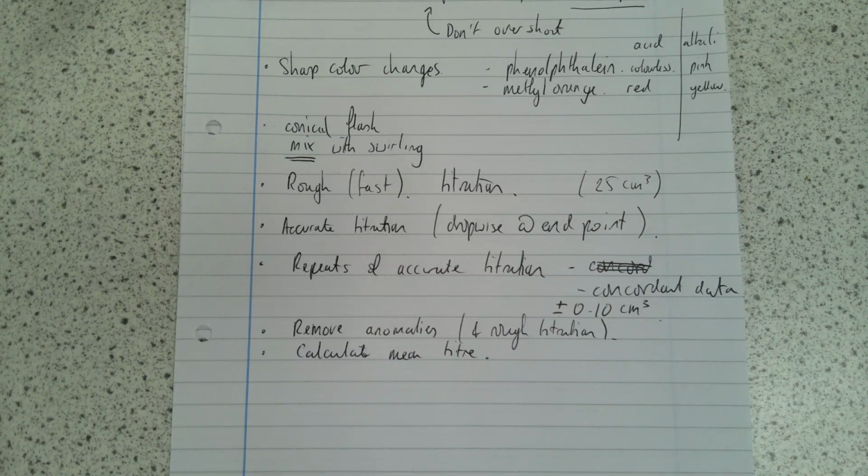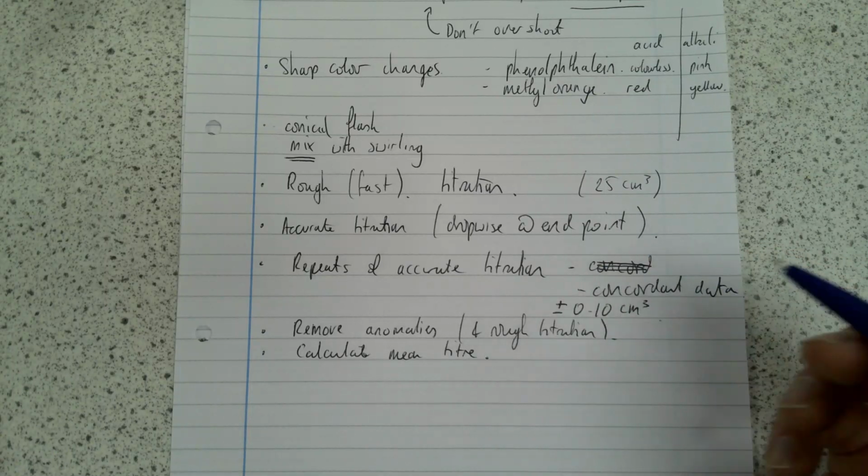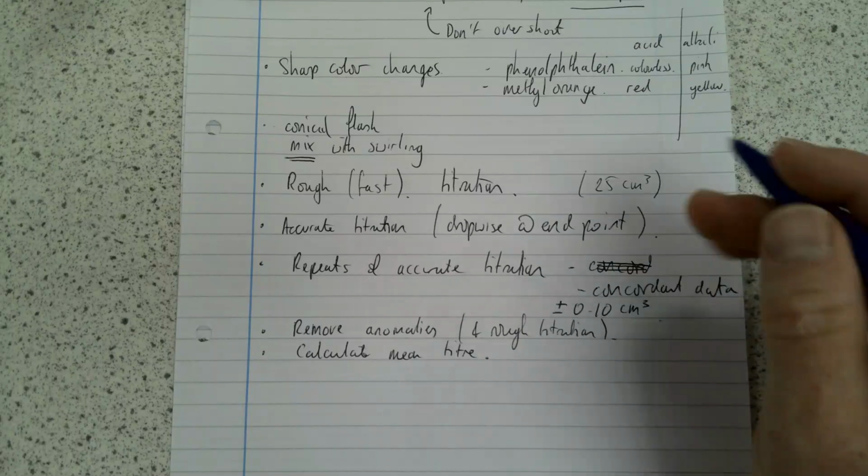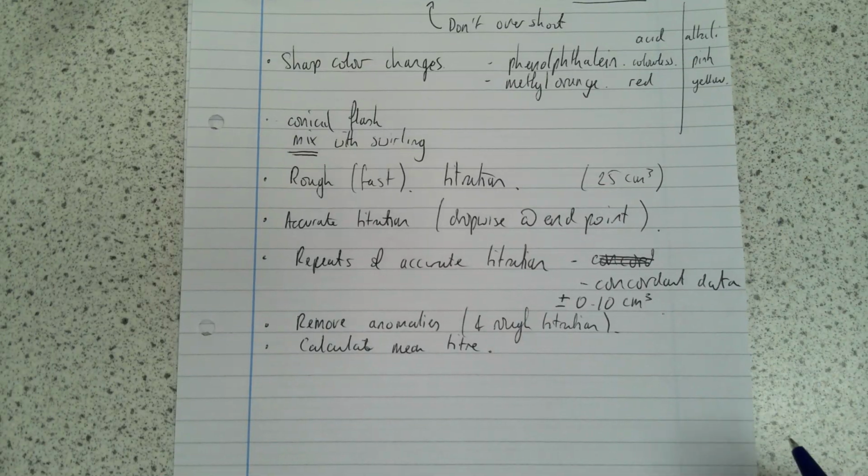All right, we're going to talk later on, possibly today, possibly next lesson, about handling data and uncertainties and so on, and that feeds back into this, but I'm not going to spend time on that right now.